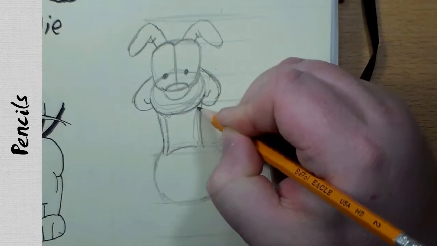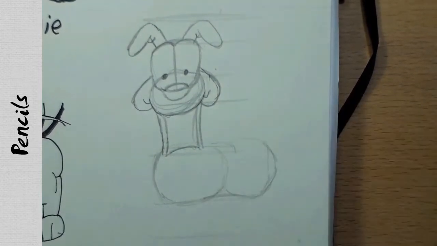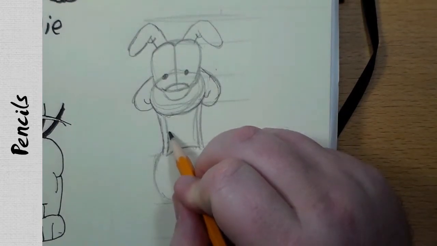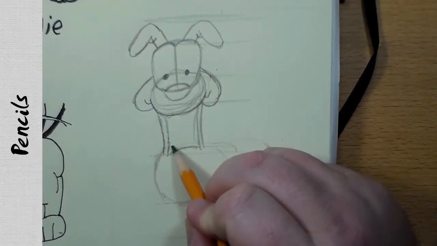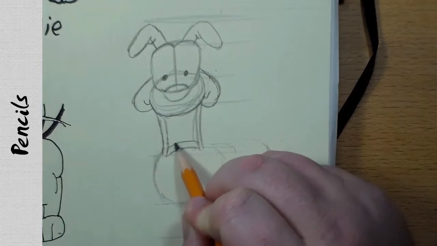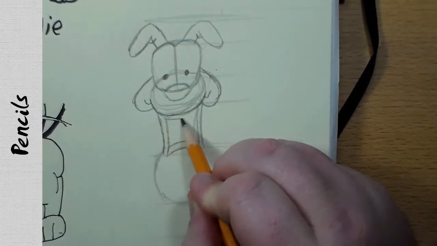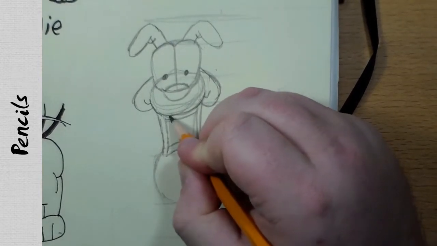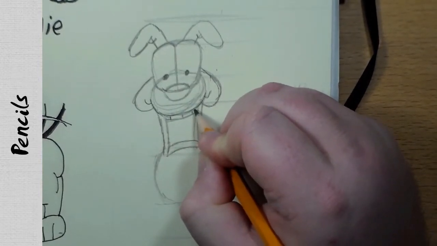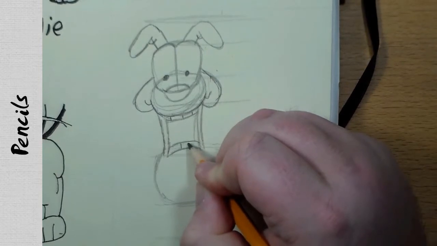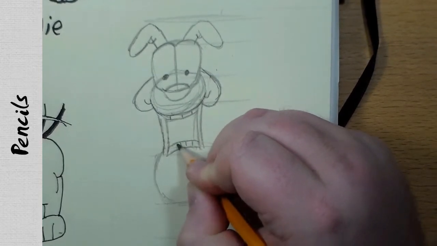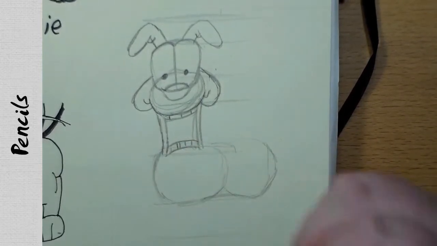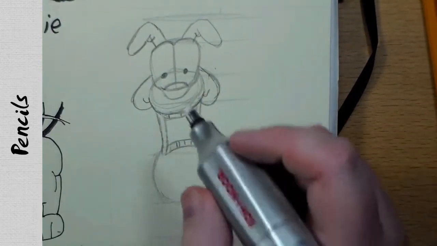And I'm going to go on and open his mouth, and this time I'm going to have a bottom row of teeth, a top row of teeth... I tell you what, I'm not going to put the teeth in after all.